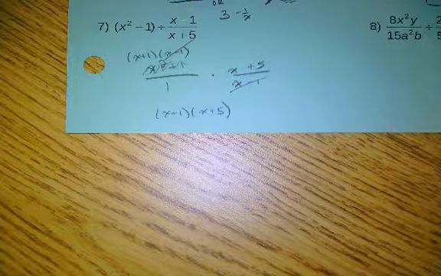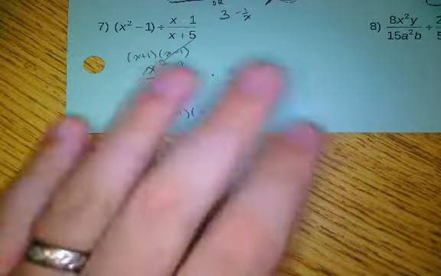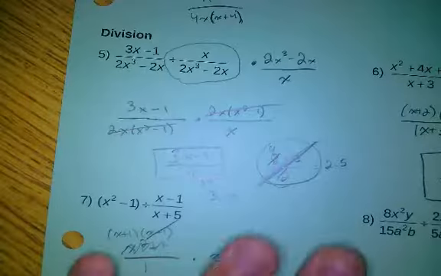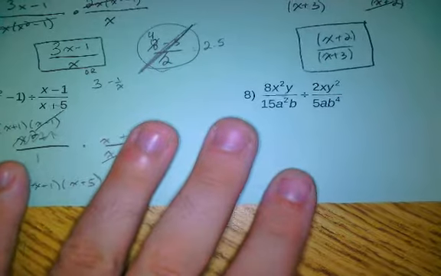Okay, number 8. This is just single terms. Everything here is a single term. Don't start canceling out now. What do you need to do before you start canceling?